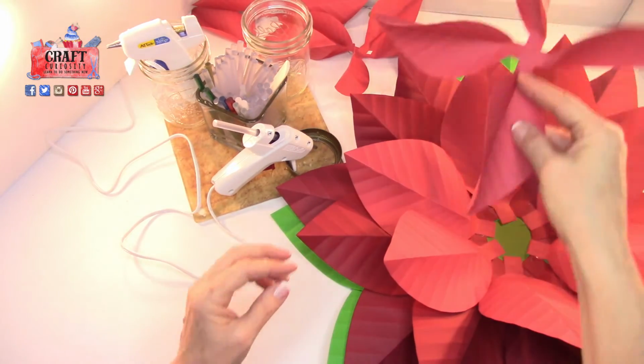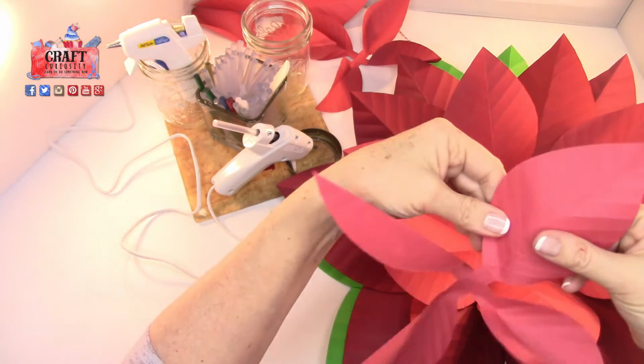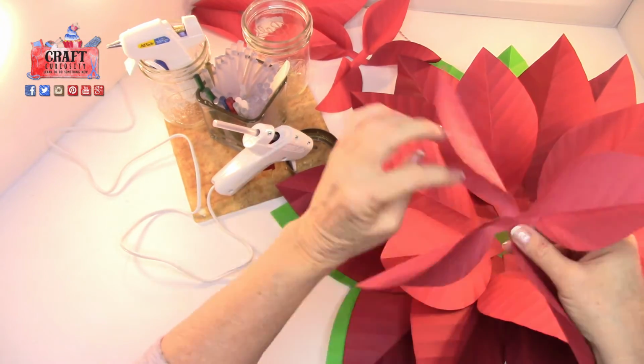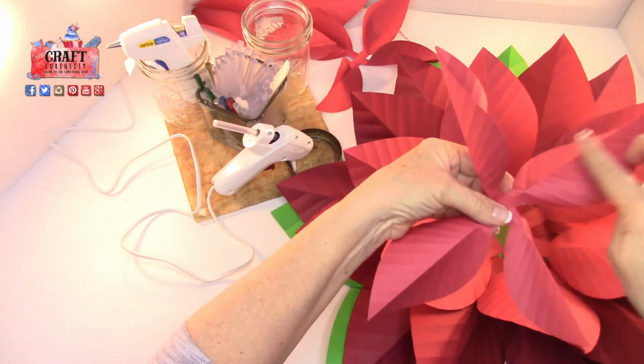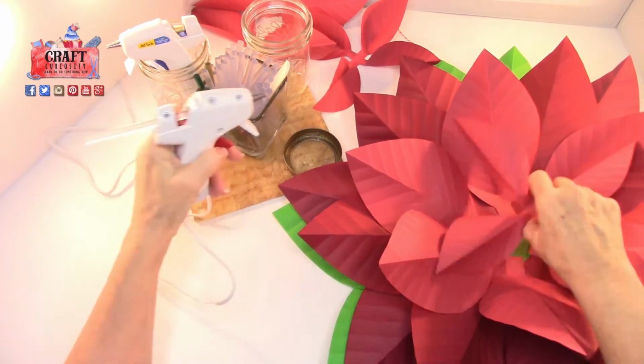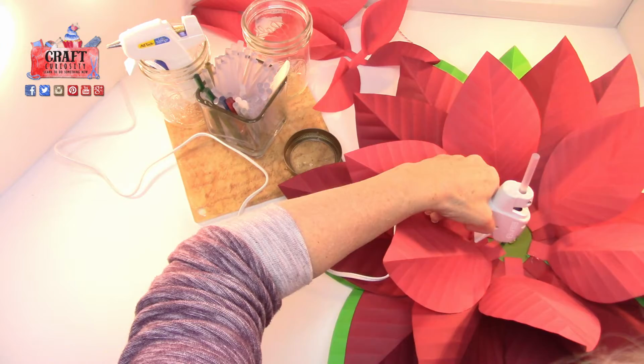Okay, now I've already made sure I've sized these two. I definitely want the larger piece first. Now this one, I'm going to put also with the points coming up. So it's going to go right in the center. Actually, you can glue down right in that center if it's easier.